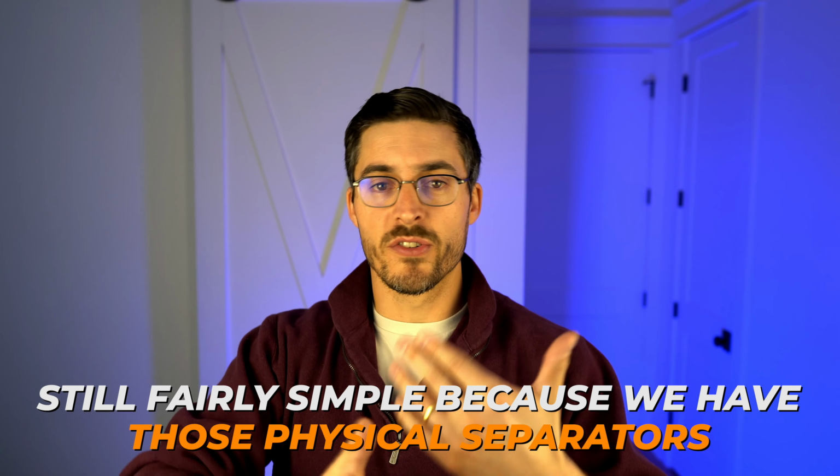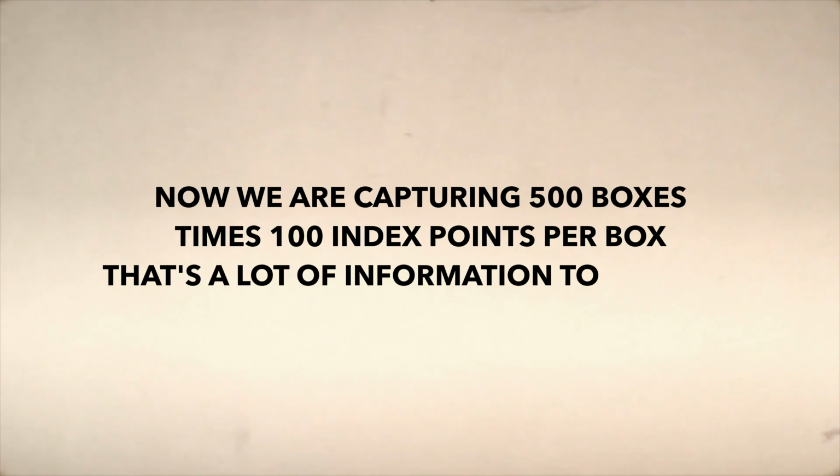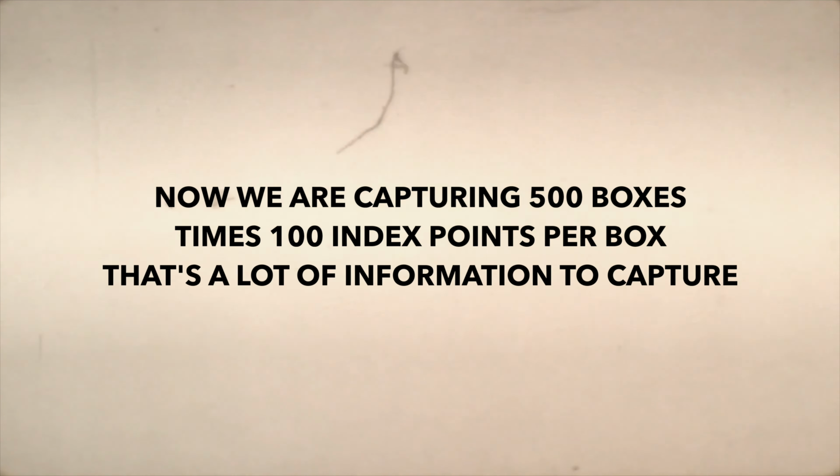Going to the folder level, still fairly simple because we have those physical separators. We can see the folders and know this is a different file, but now we're capturing those 3 pieces of information: first name, last name, and date of birth. It takes more time, more characters to capture, more index points to capture. So 100 per box instead of 500 index points, the 500 boxes. Now we're capturing 500 boxes times 100 index points per box. That's a lot of information to capture.